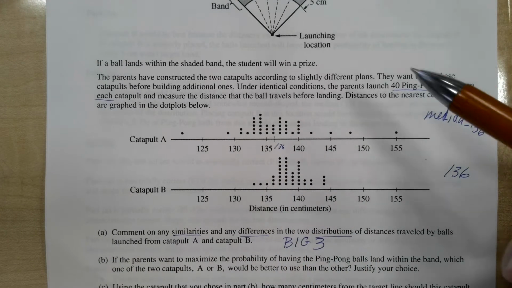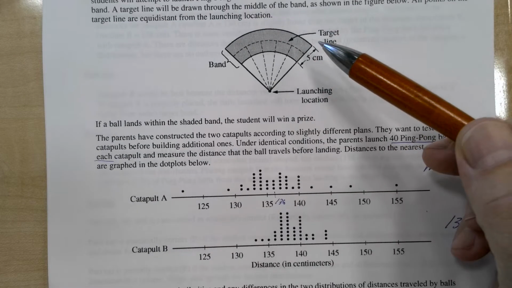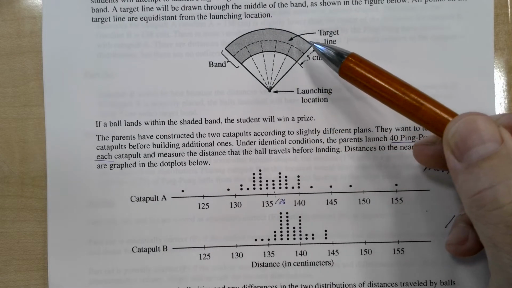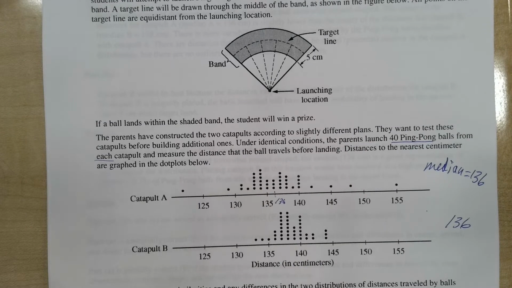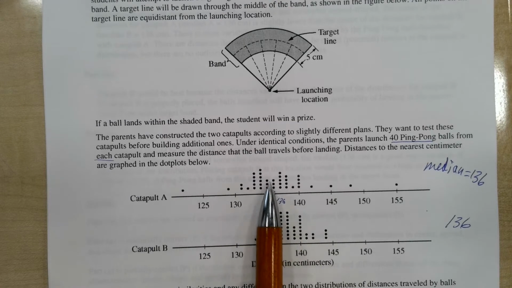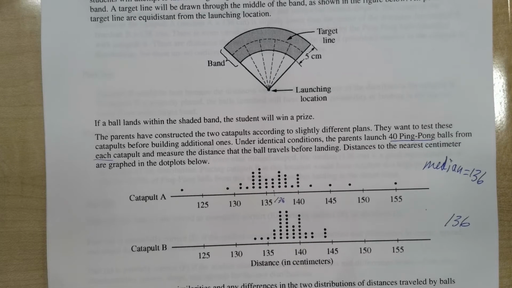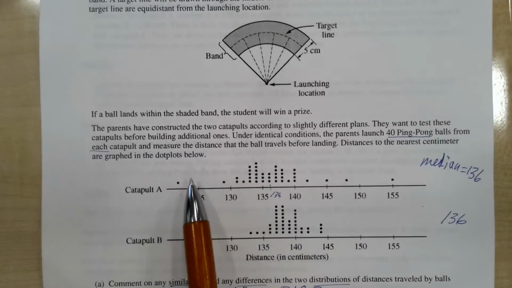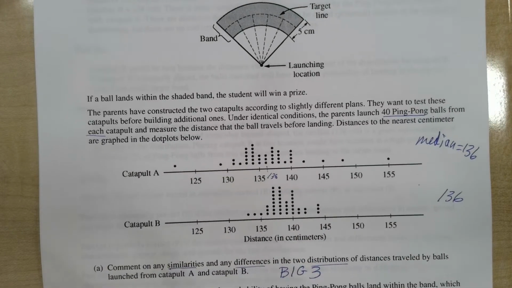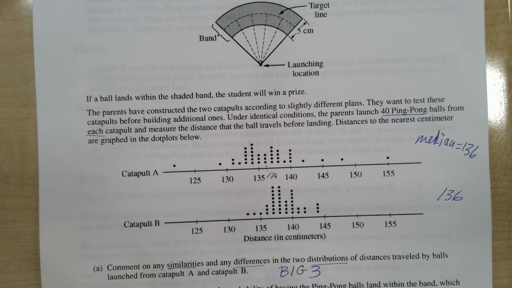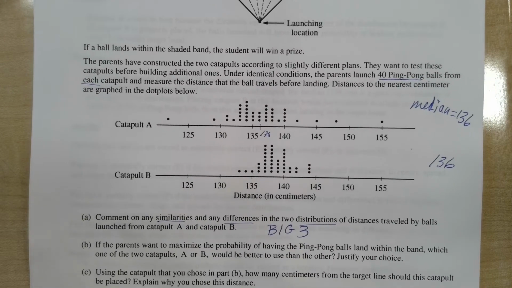Now they haven't really said how far the target line is away. They haven't really told us that. So I don't know which one of these is better yet. We're going to see in a second, the center of this one is right about 136, and the center of this one is at about 138, right? So I don't know which one is closer to the target line yet. We haven't really gotten that far. I do know what the results are though, and you can see all that stuff. So let's just get to it, because I'm not sure where they're going yet until I read it.